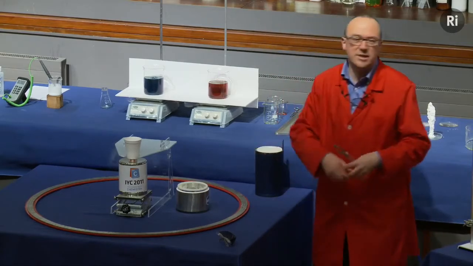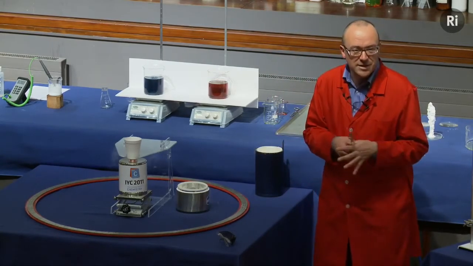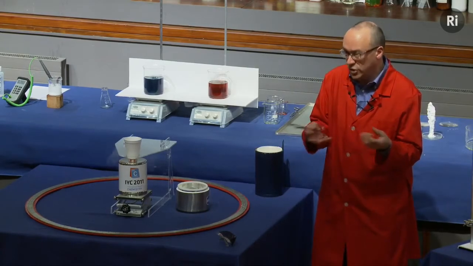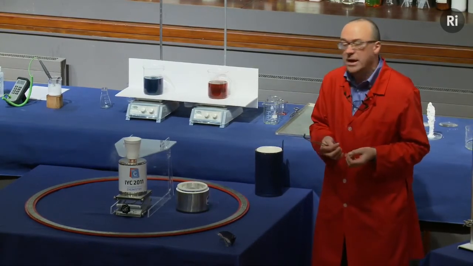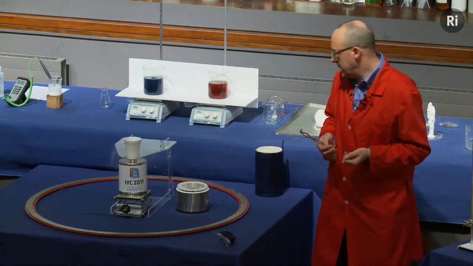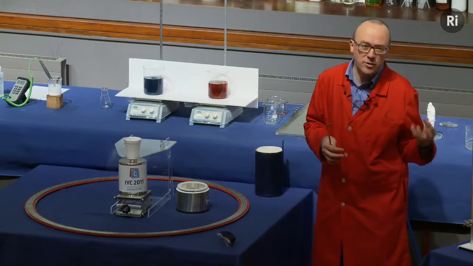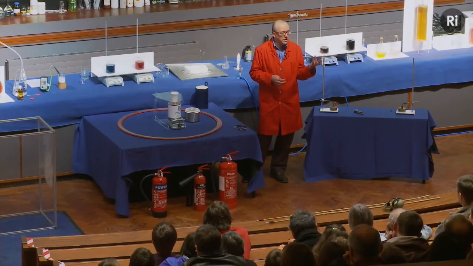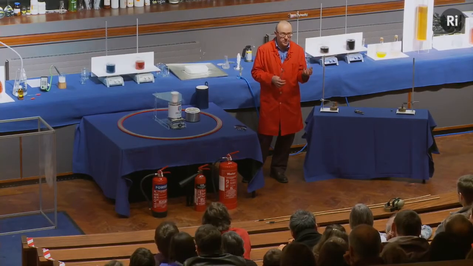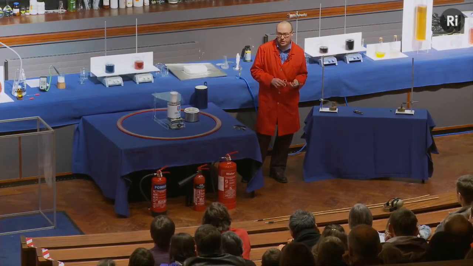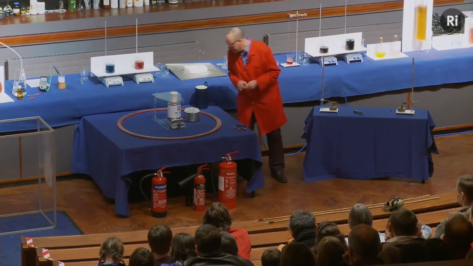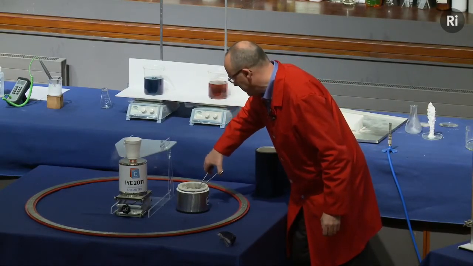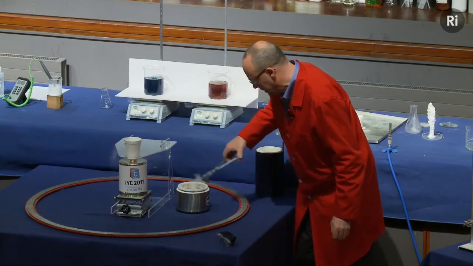So if I look in here, I can see they're boiling away very vigorously. That means the ceramic material is giving up its heat to the liquid nitrogen, is boiling the liquid nitrogen away and cooling down in the process. So essentially, I'm just waiting for the boiling to stop. When it stops boiling, that means the ceramic material has reached the same temperature as the liquid nitrogen. So it will then be at minus 196 degrees. Okay, so let's fetch this out then, and let's see if this can repel magnetic field.